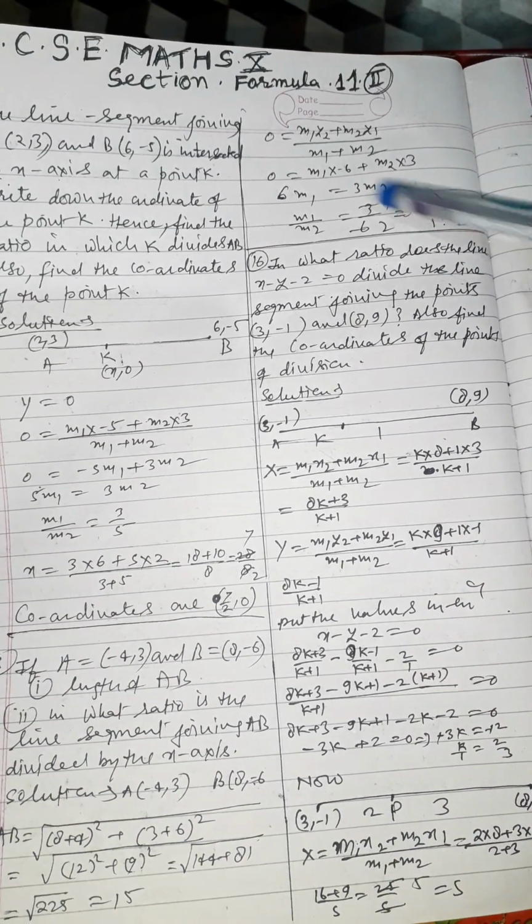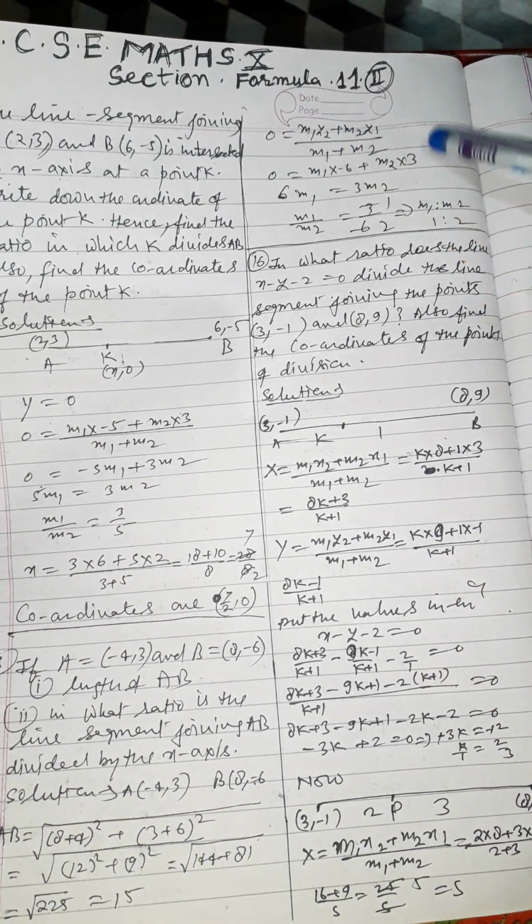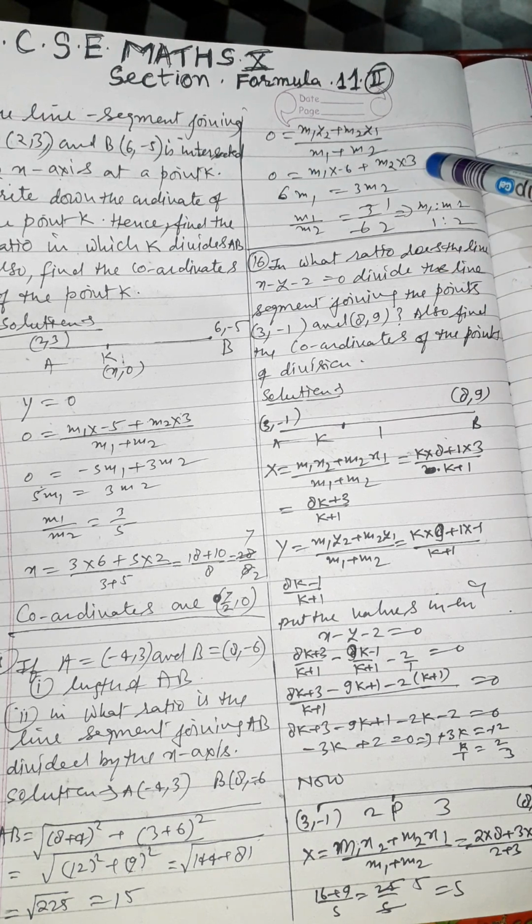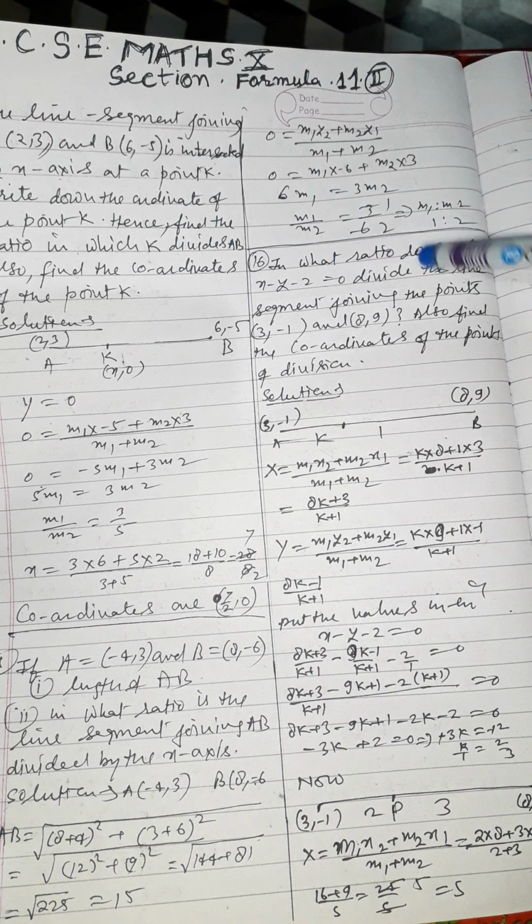Now we take another point, 0 equals m1 y2 plus m2 y1 upon m1 plus m2, which is 0 plus m1 into minus 6 plus m2 into 3. Then 6 m1 is equal to 3 m2, so m1 upon m2 is 1 is to 2.